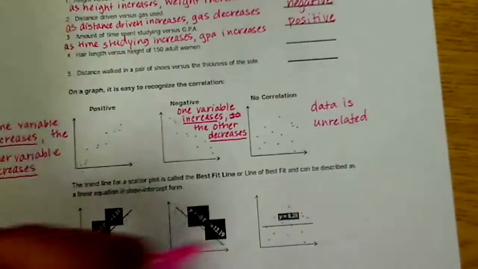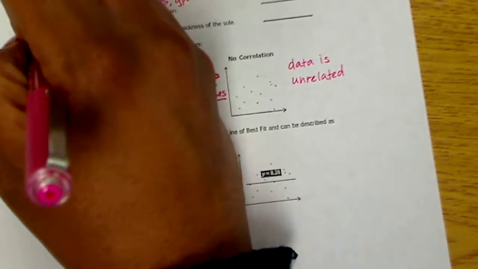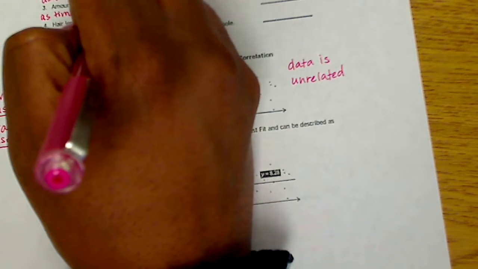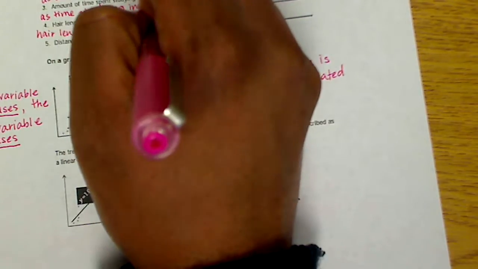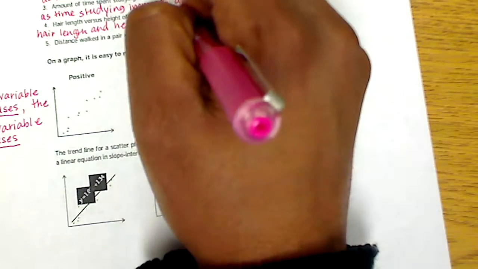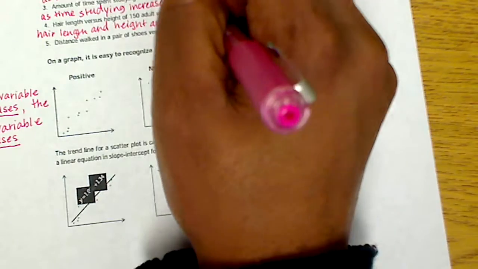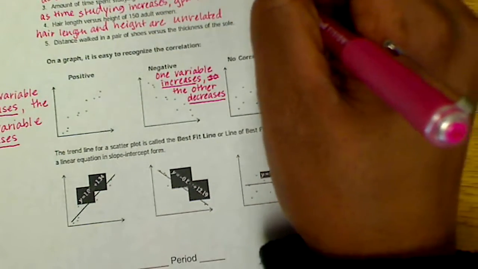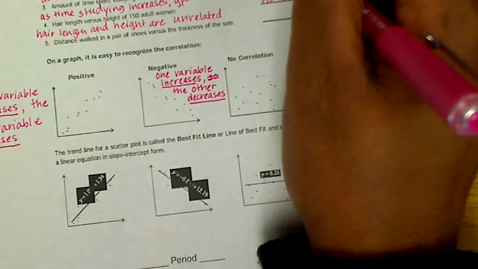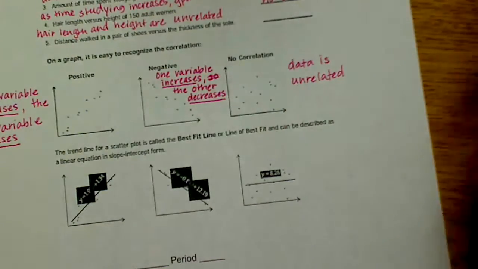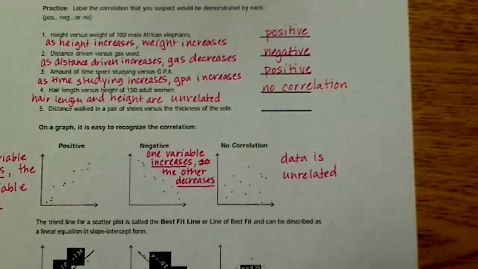So on your paper, you're going to write hair length and height are unrelated. And this is no correlation. There are 2 R's and 1 L in correlation. I apologize for not being on the screen.